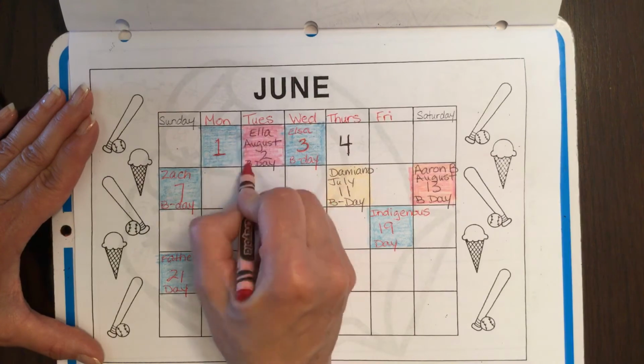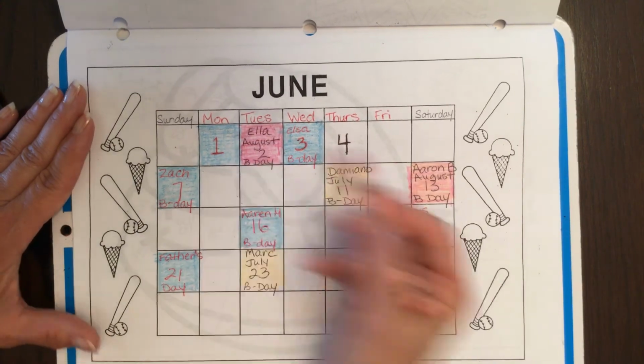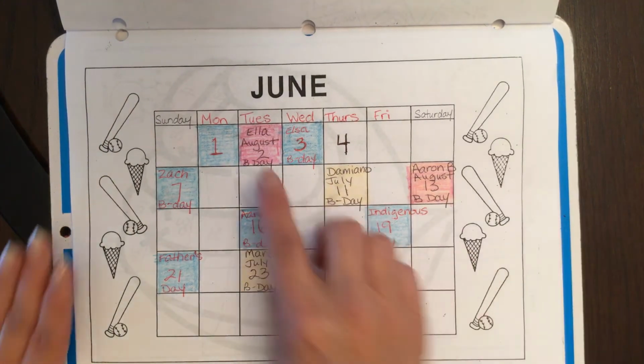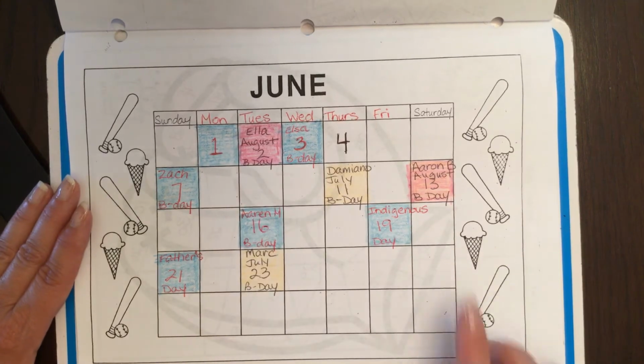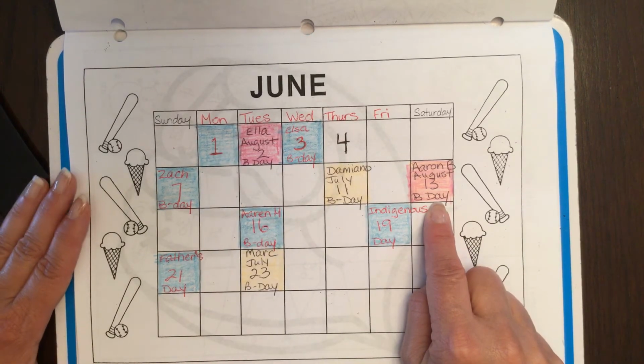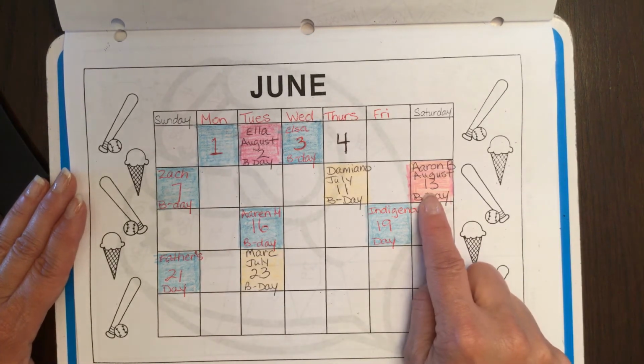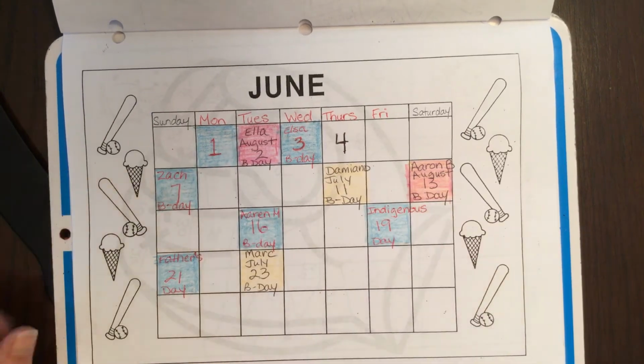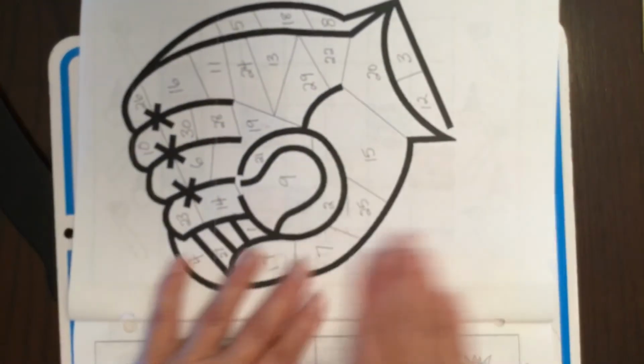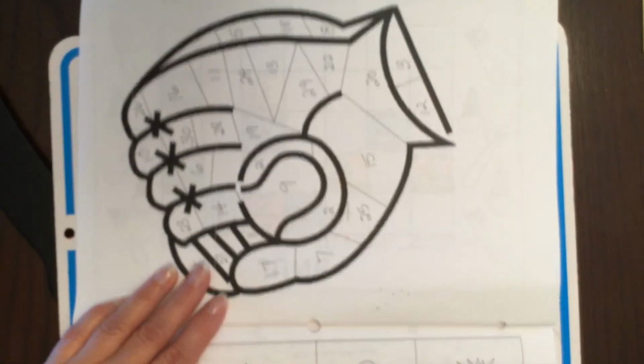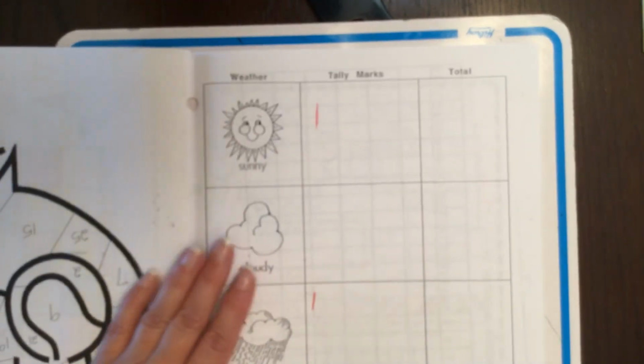Ella's birthday is in August, so 2 months plus 2 days in July to get August 2nd for Ella's birthday. And Aaron B's birthday is in August, August 13th. 13 days plus 2 months would get us to Aaron's birthday. Color, my friends, the number 3 on your baseball glove, and let's go ahead and do our weather.